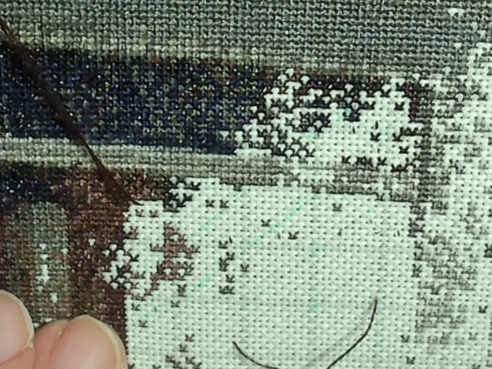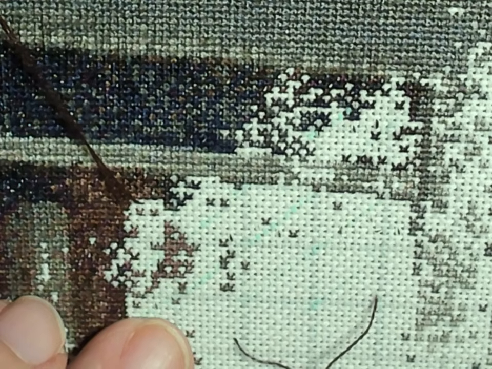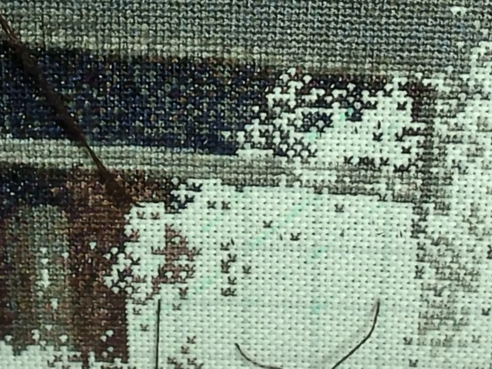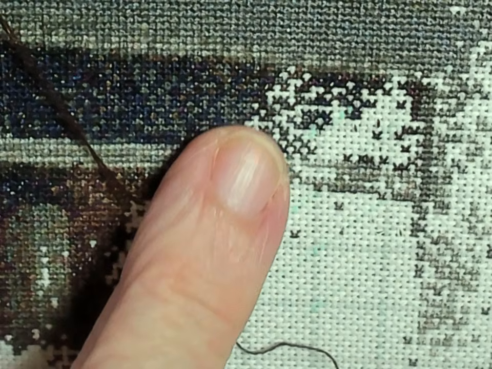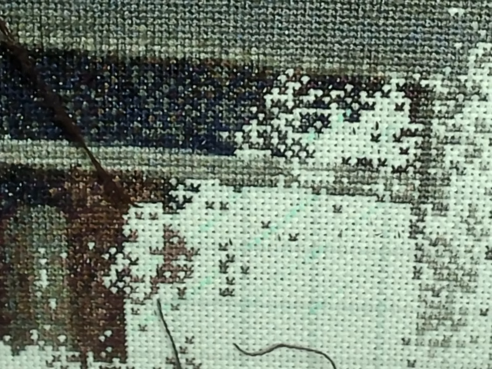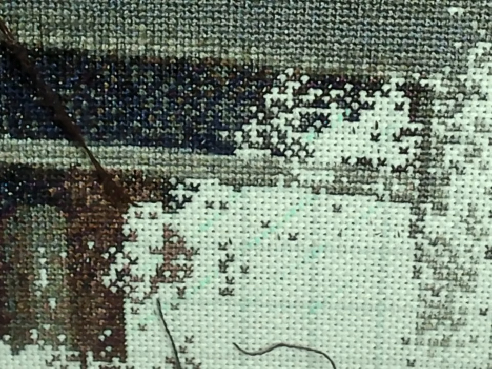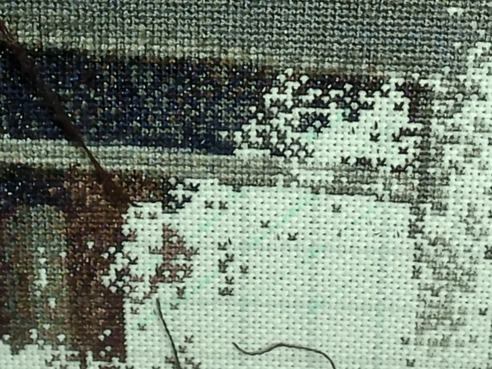Actually, to end this thread, I am just going to bring it to the front, and I will stitch over it. So I'm just going to leave a little bitty tail here so that I know that's one to be stitched over. So in this top part, in this part up here, I only have one color to fill in. So I'm going to move back up to the top. I'm going to highlight that color.